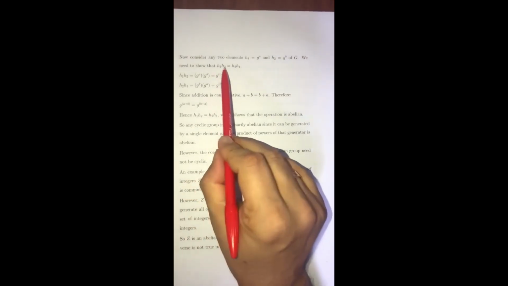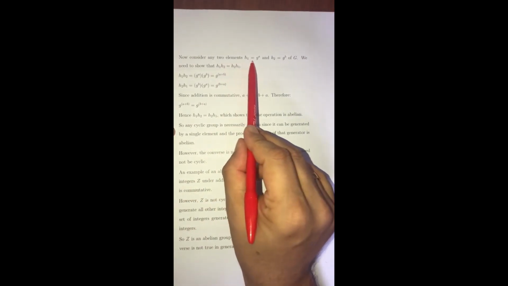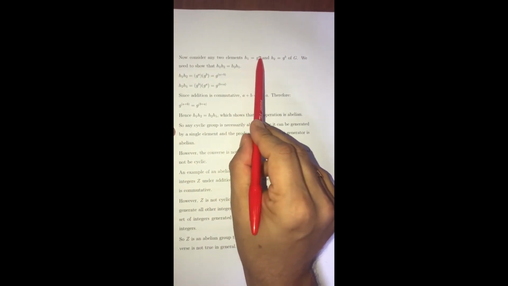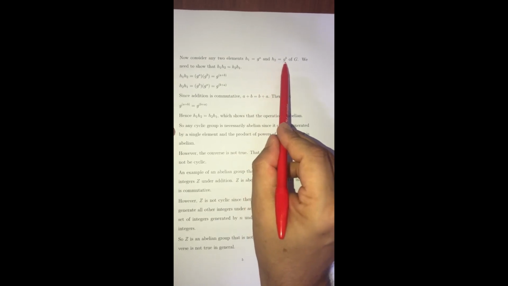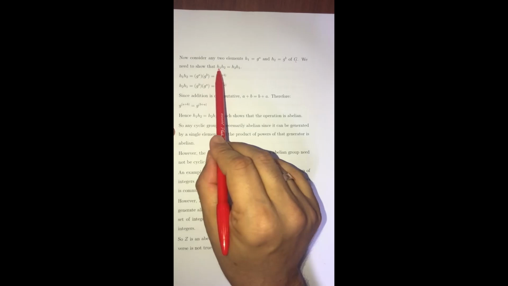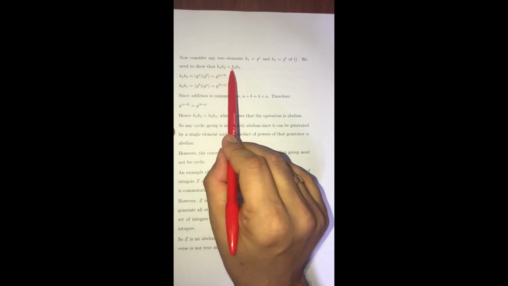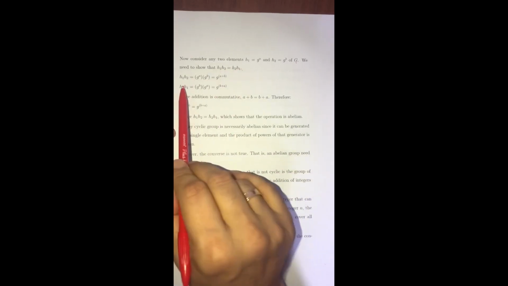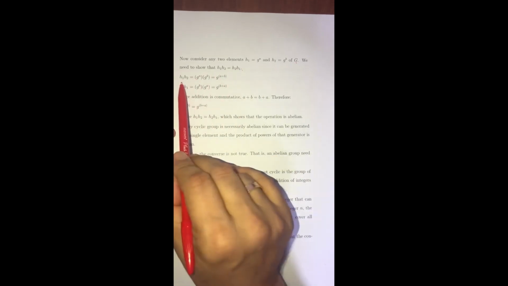So let us now consider two elements. h1 will be equal to g^a and h2 is equal to g^b of G. So we need to show that the product h1 h2 is equal to h2 h1. Here we simply substitute the values of h1 and h2.